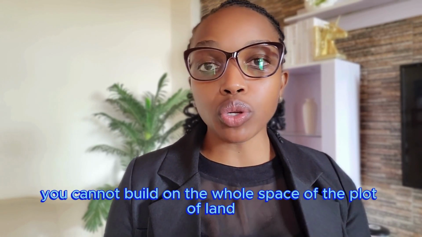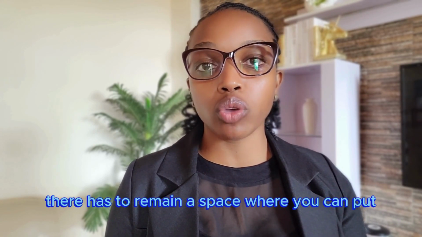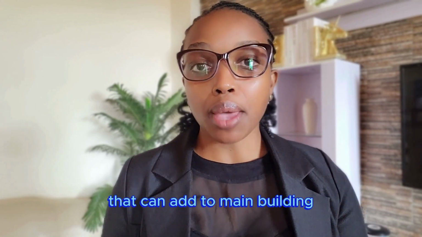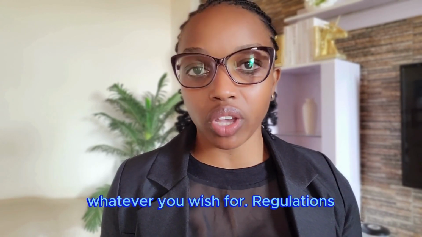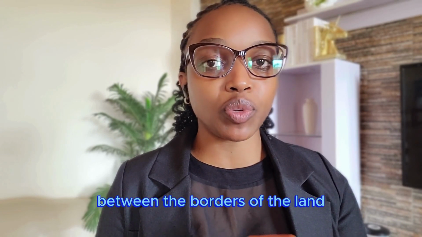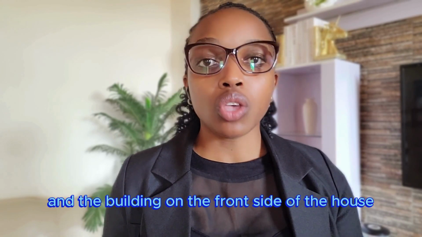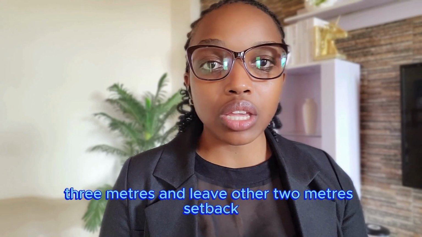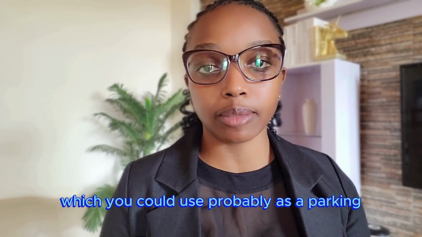Also, you cannot build on the whole space of the plot of land. There has to remain a space where you can put additional infrastructures that can add to your main building. Maybe a parking lot, a small garden, annex, whatever you wish for. Regulations require that you must leave a setback between the borders of the land and the building. On the front side of the house, you have to leave a front setback of at least 3 meters and leave other 2 meters setback, which you could use probably as a parking.